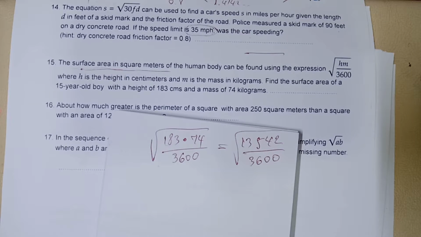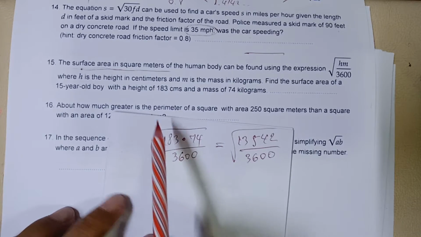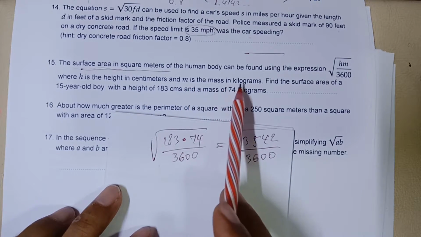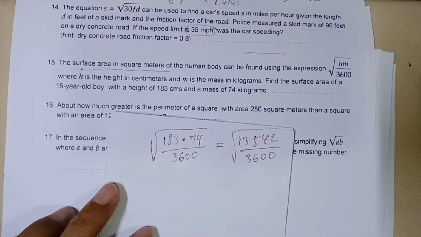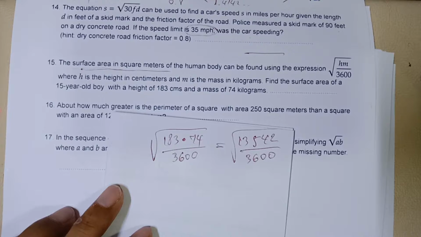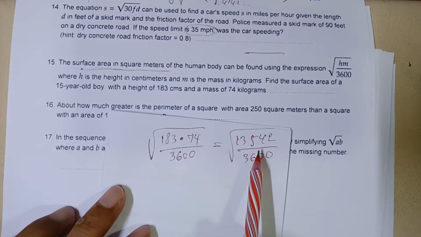Oh, wait, I think there's a mistake I made here. Height is in centimeter, the mass is in kilogram. Let me multiply it again. 183 multiplied by 74. Yeah, that's the number.